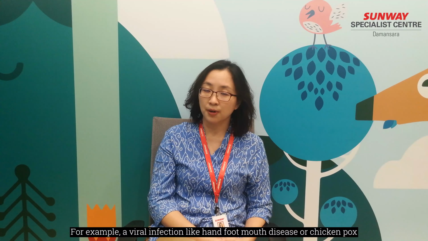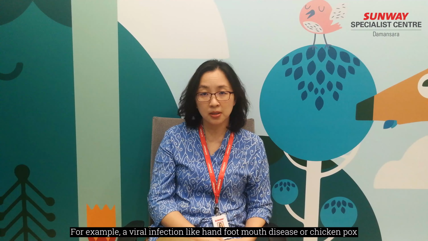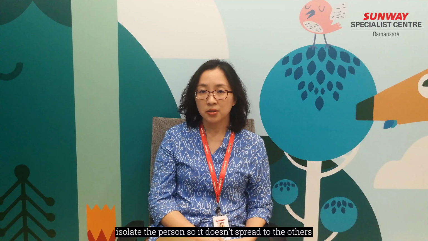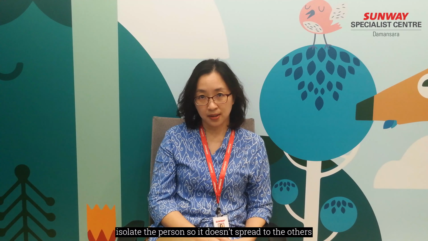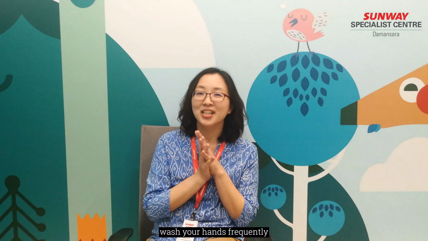For example, a viral infection like hand, foot, mouth disease or chicken pox, which just happened in the same nursery room, classroom, or even inside the family. Isolate the person so that it doesn't spread to the others. And most importantly, for personal hygiene, wash your hands frequently, and be careful about cleanliness.